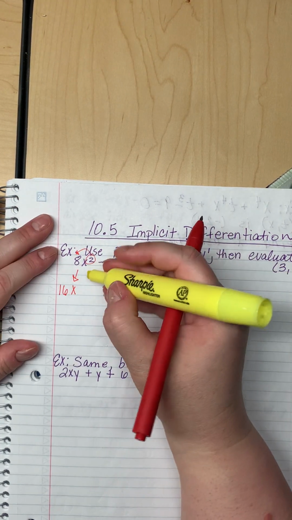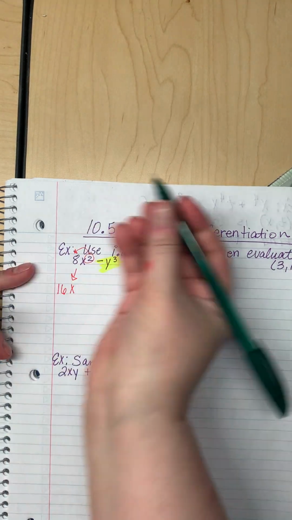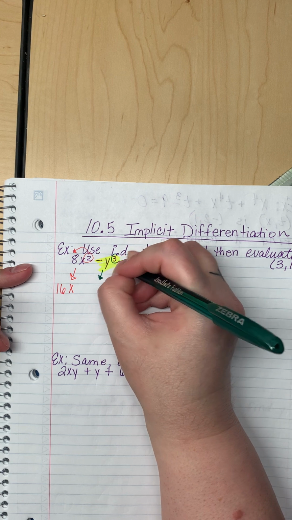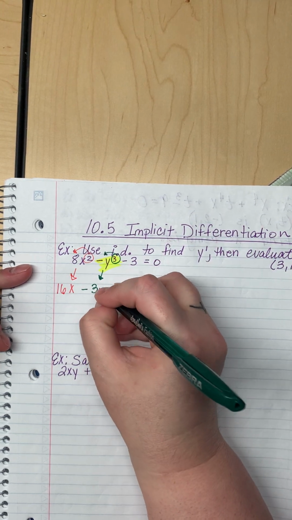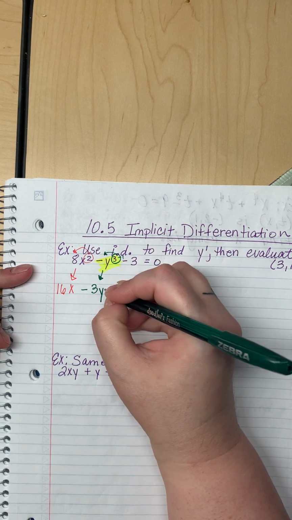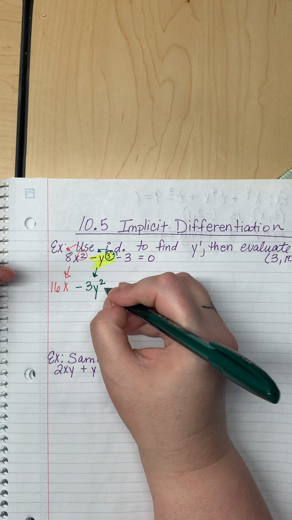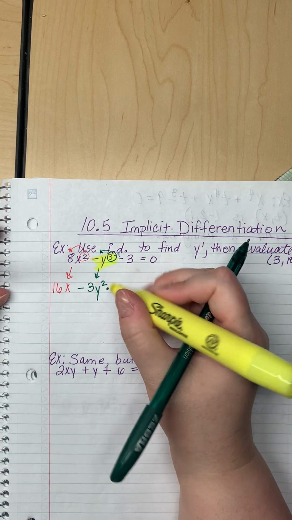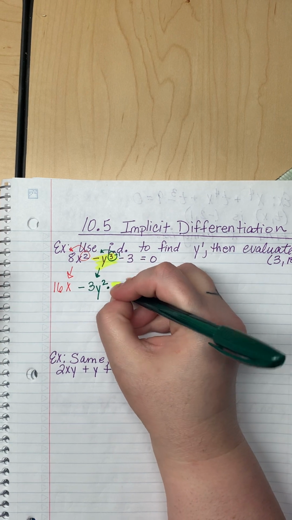But then this minus y cubed, I bring down the 3 in front, multiply it with that negative, and you get negative 3y. You subtract 1 from the exponent to the 2. But then, because I took the derivative of the y, I have to tack on y prime.